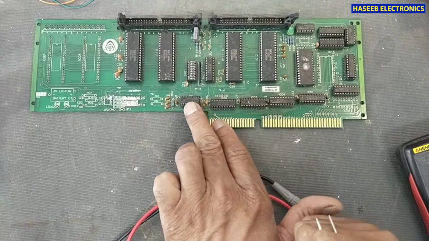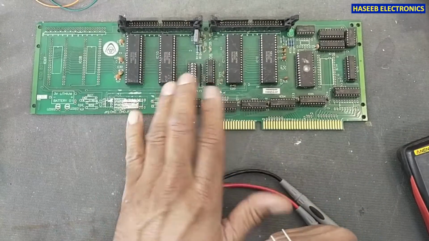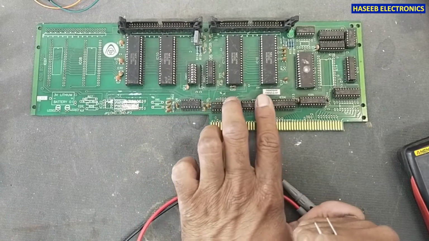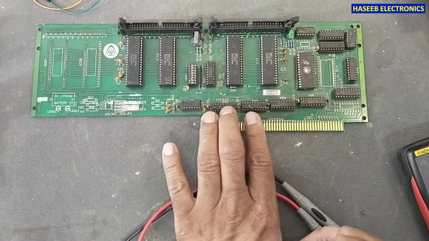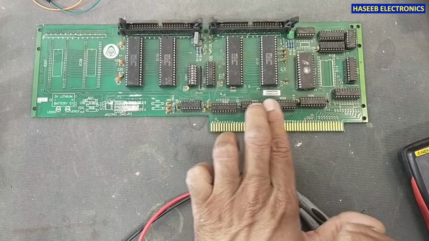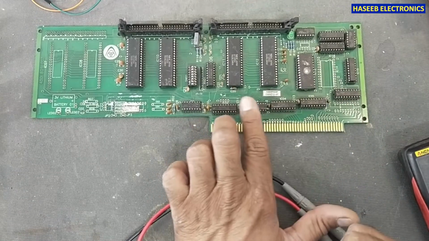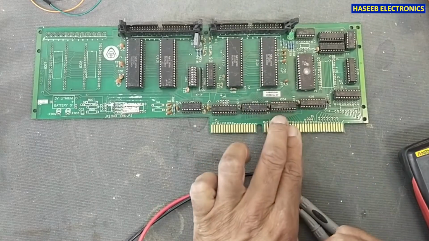For that purpose, this address decoder 74138 is used to decode the address, which port is to be selected. All the lines are in parallel, for example this one, this one, this one, all the ICs in parallel. Only the IC which is enabled will send the data or receive the data.